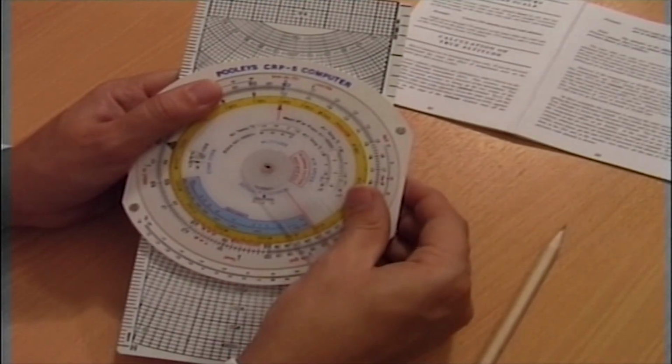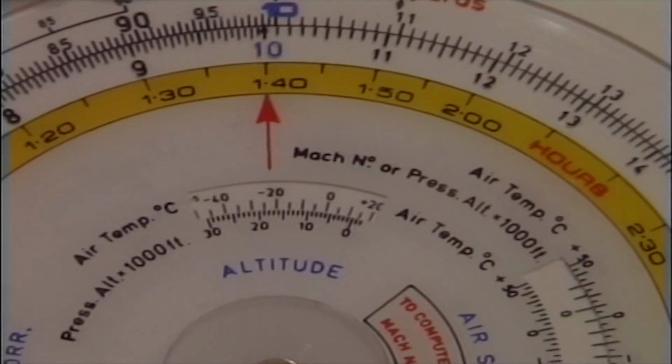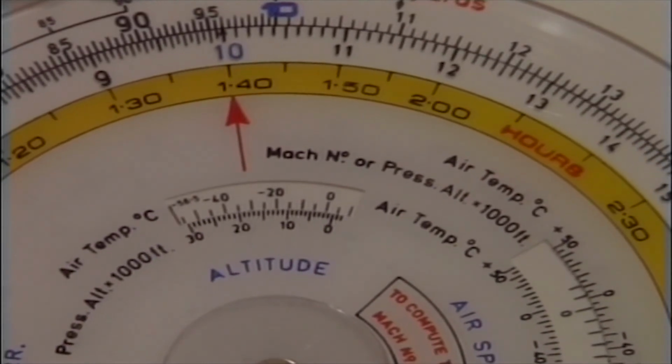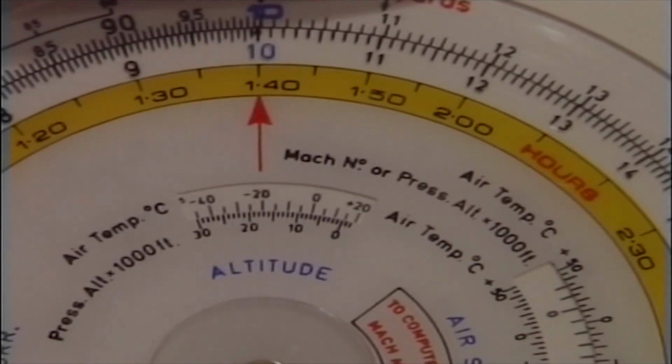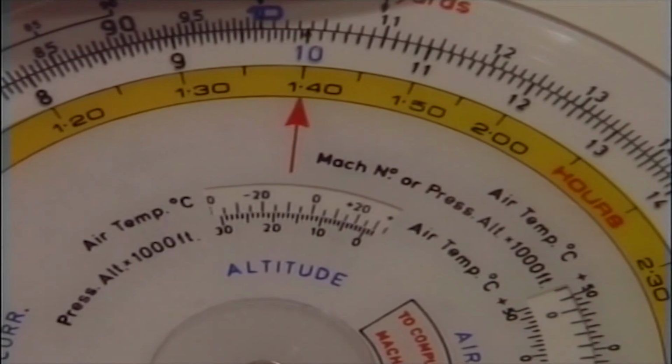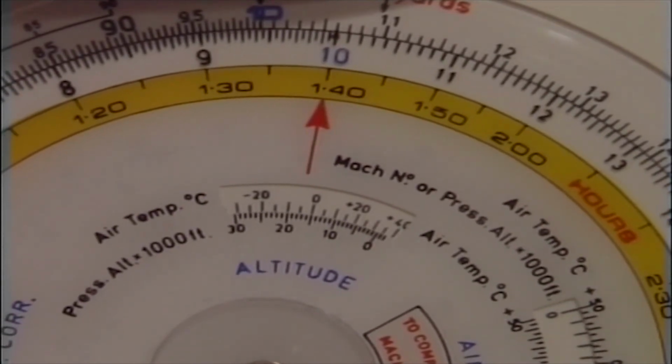If we lower the temperature at 20,000 feet, the inner scale moves back, true altitude becoming lower versus indicated. If it were warmer, the inner scale moves forward, true altitude becoming higher versus indicated.